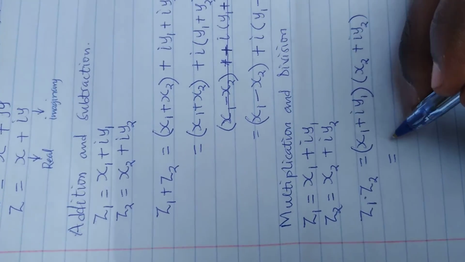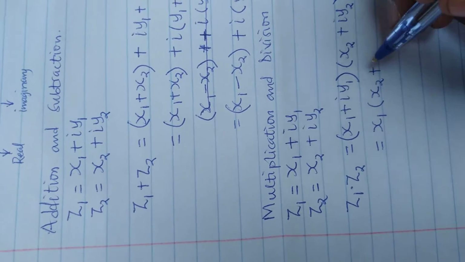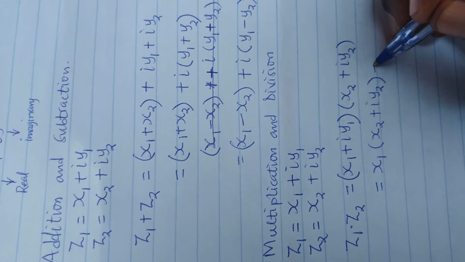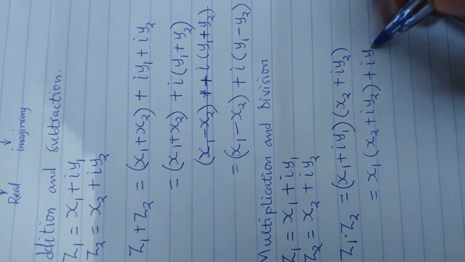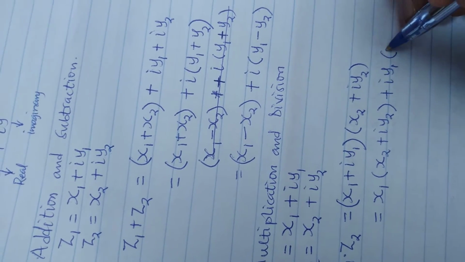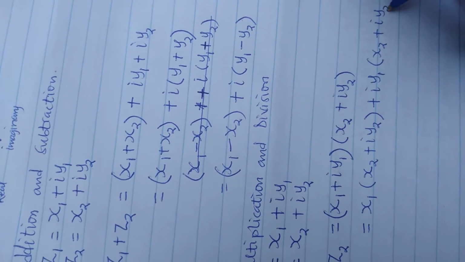So we shall have x1 into x2 plus I y2, then plus I y1 into x2 plus I y2.